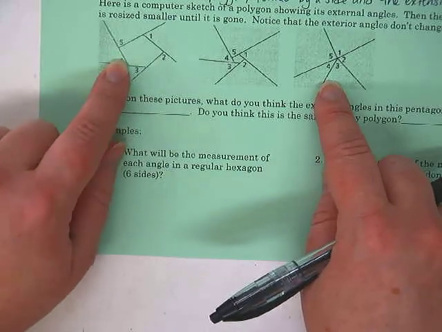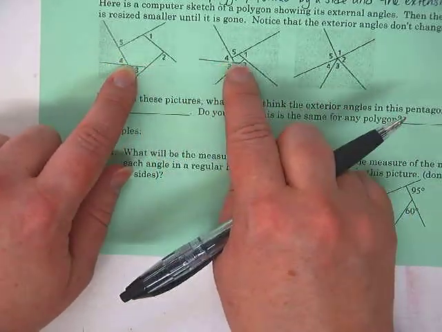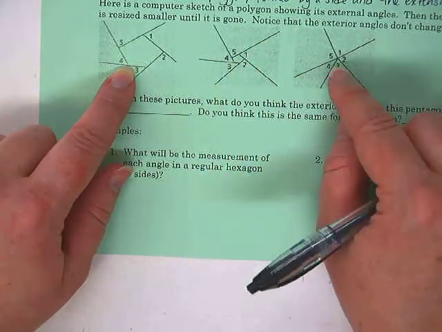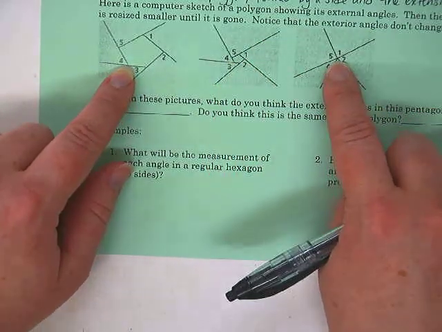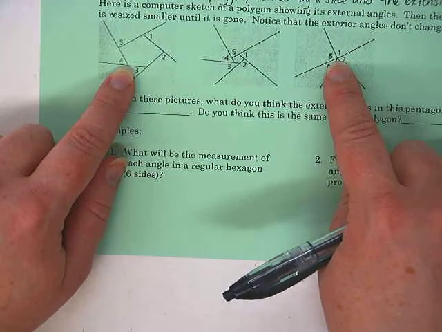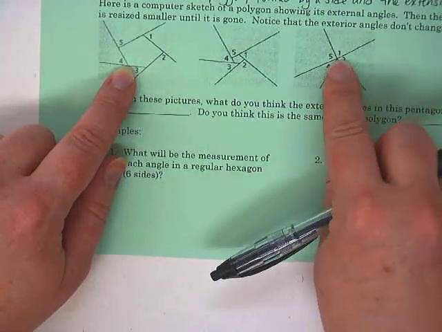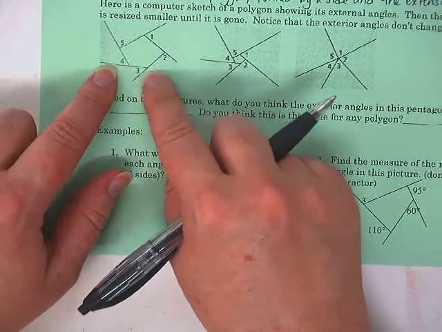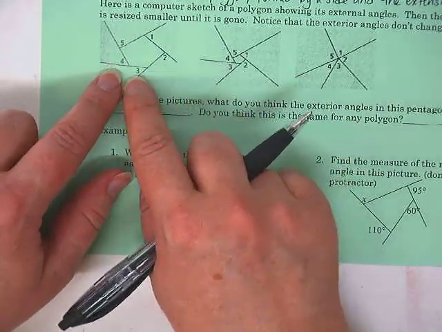This is a pentagon, that's 5 sides. Notice here's the pentagon a little smaller because it's been pinch zoomed, right? And then look, can you even see the pentagon anymore? No, because it's so small we can't even see it. All that's left for us to see are the angles, the exterior angles around the outside.